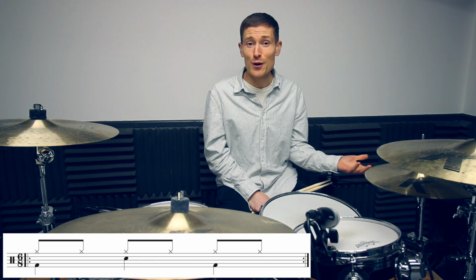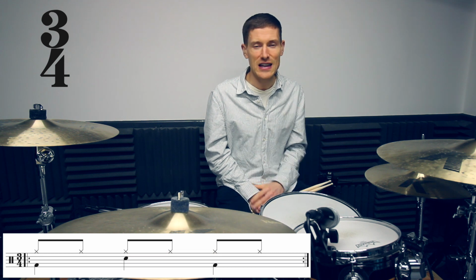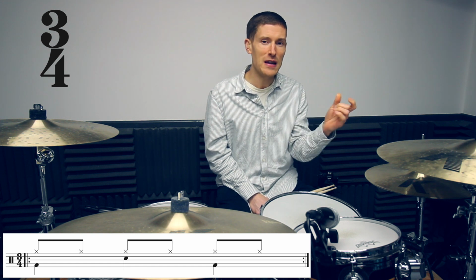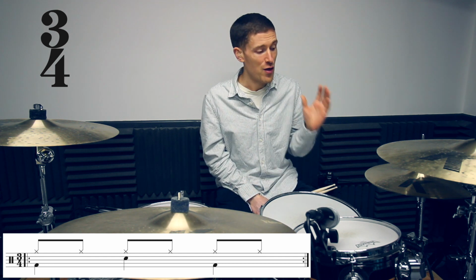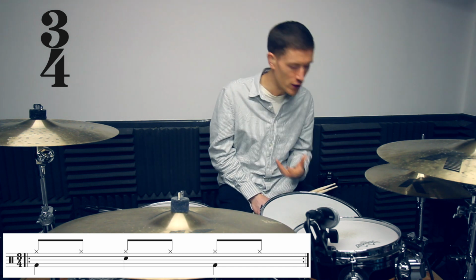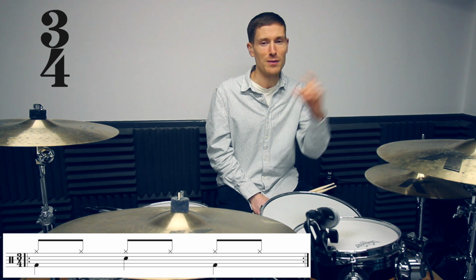So really that groove is played in the time signature 3/4. It's not 6/8. They're mathematically the same time signature, but it's important to define the beat as the natural pulse that we feel. It's the heartbeat of the music. So the natural pulse of that groove, again, is the quarter note beat. So that's the bottom number that we use for the time signature.